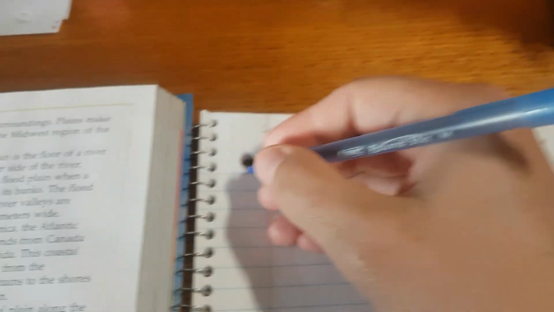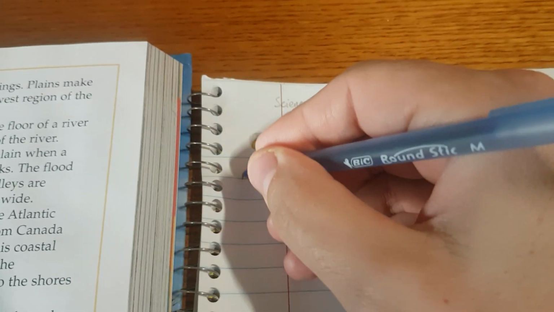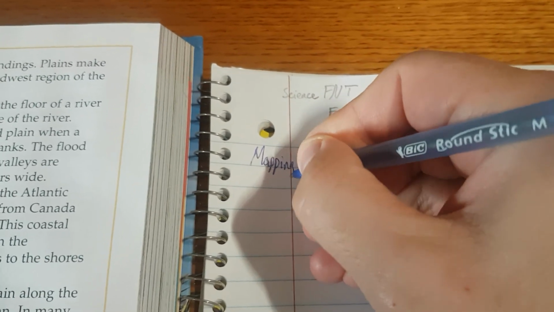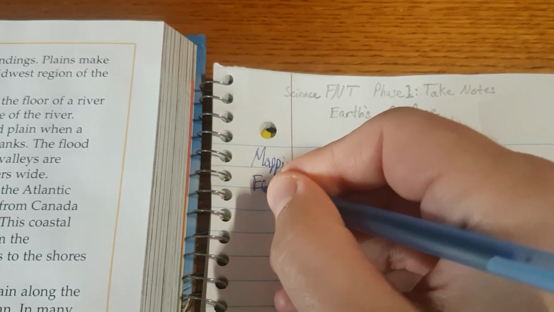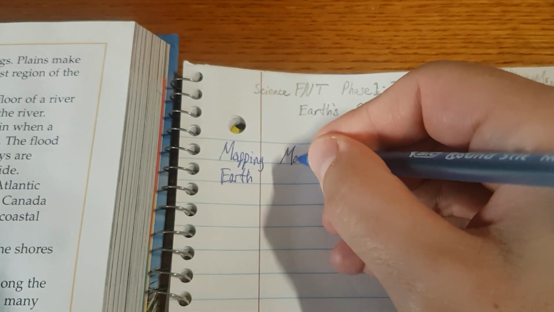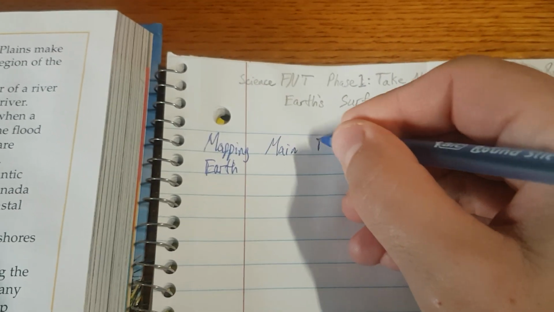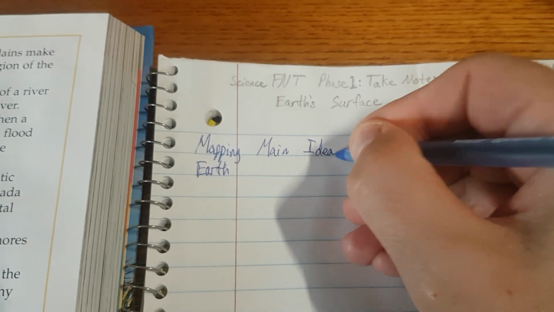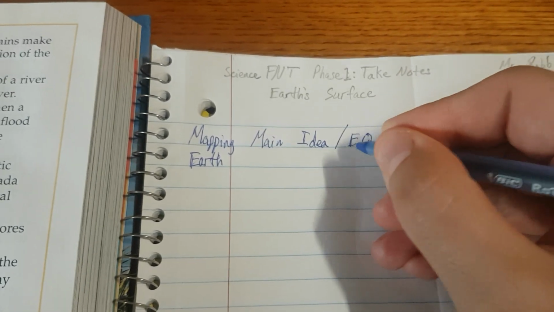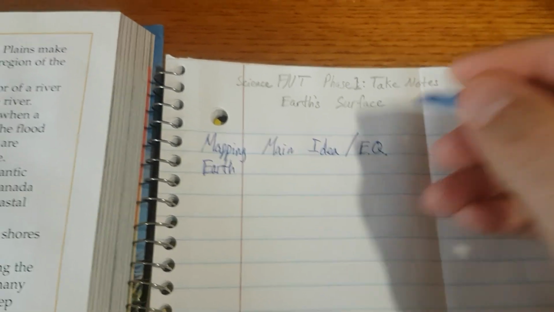Okay, and like we did before, way over here in the left, capital M-A-P-P-I-N-G, Earth, capital E-A-R-T-H. Our main idea, capital M-A-I-N, idea, capital I-D-E-A, slash, capital E, capital Q for our essential question, colon.